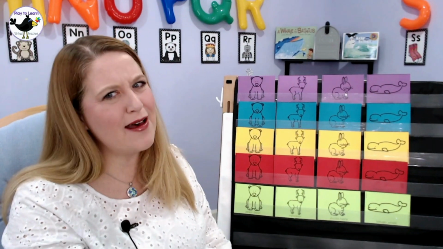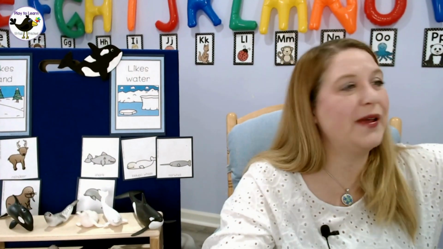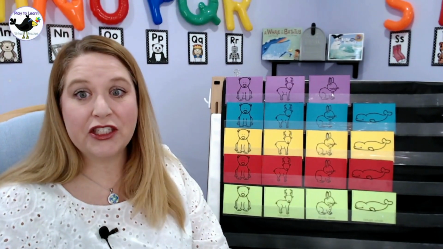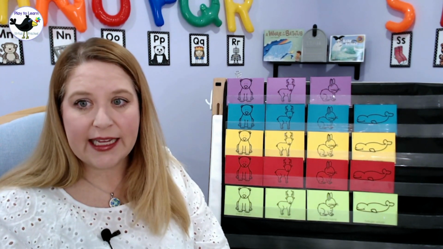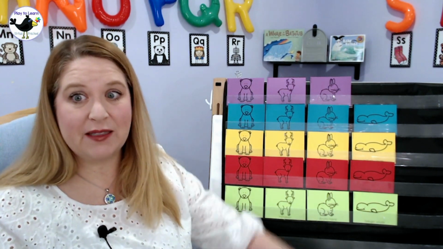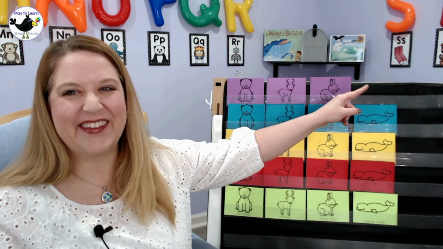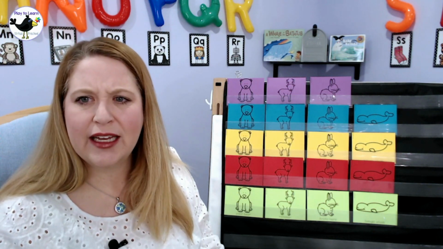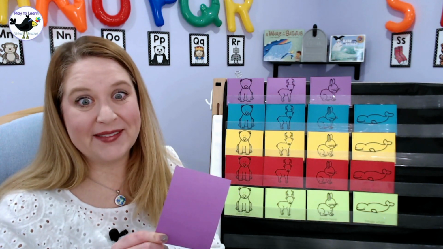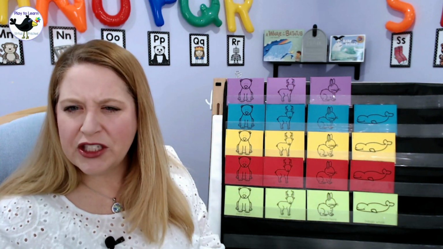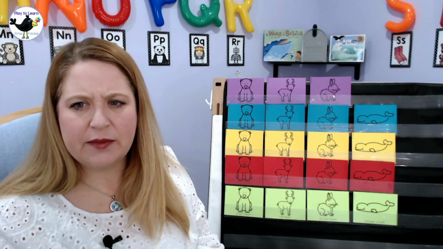Should we try one more? Okay, no peeking. Miss Jamie's going to pick a hard one this time. One of the pictures is missing. Can you figure out which one is missing? Do you see where it's missing from? Up there in the corner. Good. Which color is missing? Miss Jamie's favorite color. And which animal, which picture is missing?